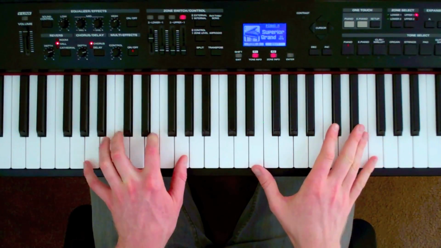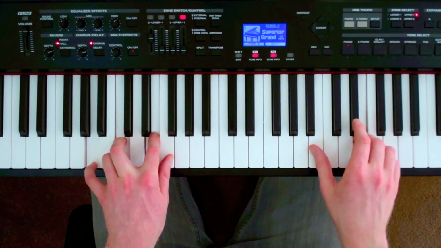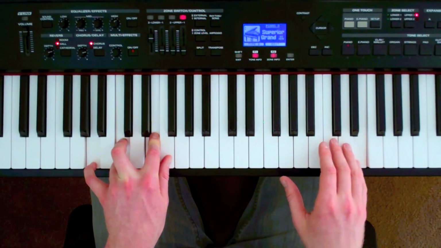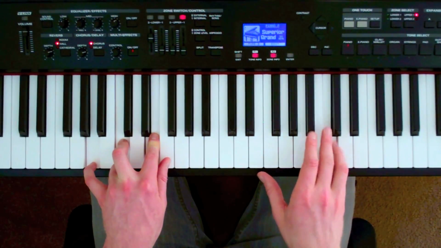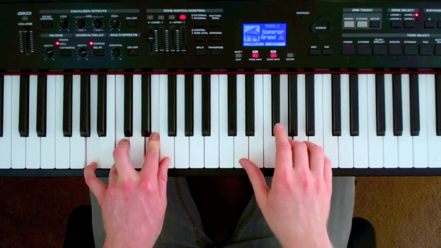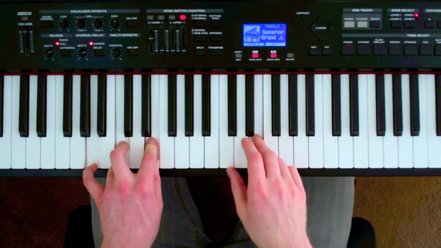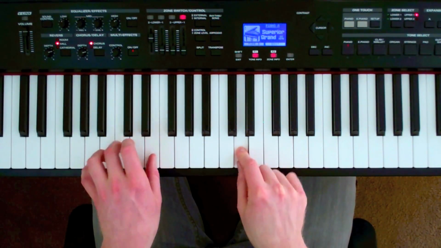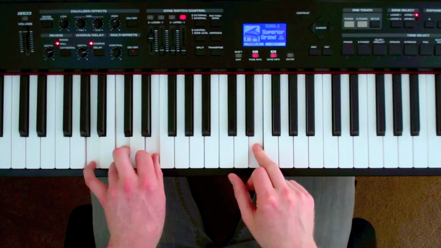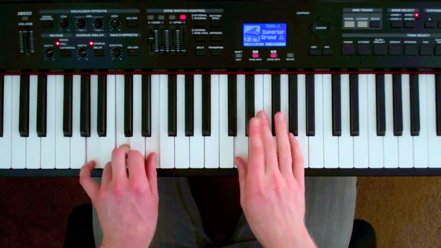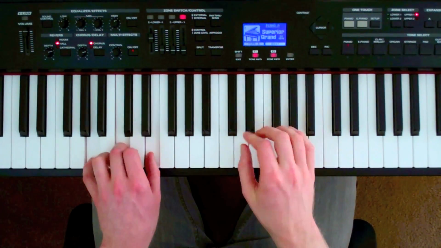So continuing with this pattern, appoggiatura, then these double appoggiaturas, now the tension note is D, and I move up to E through a chromatic passing note.